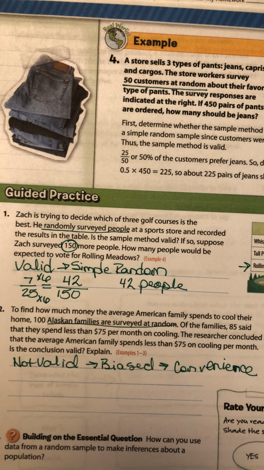How to use data from random samples to make inferences about a population. Guys, as long as the sample is random, you can use the data to make predictions. If it is biased, you cannot use that information.